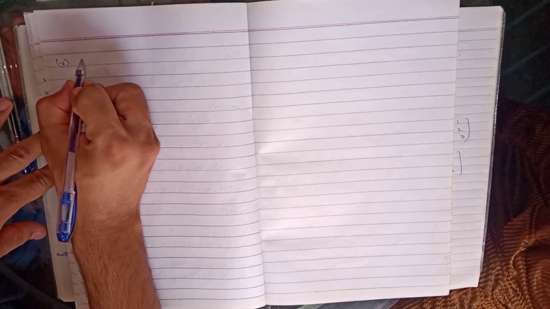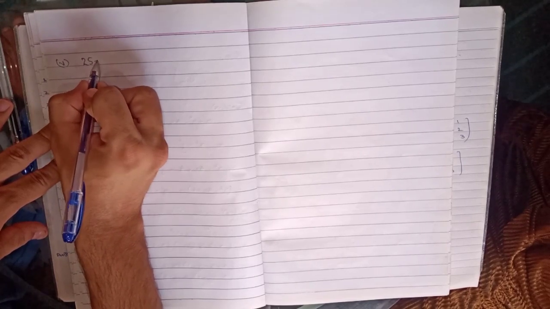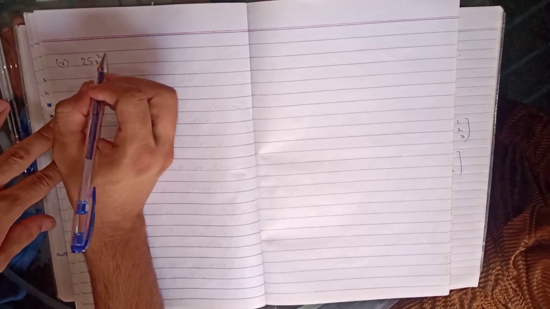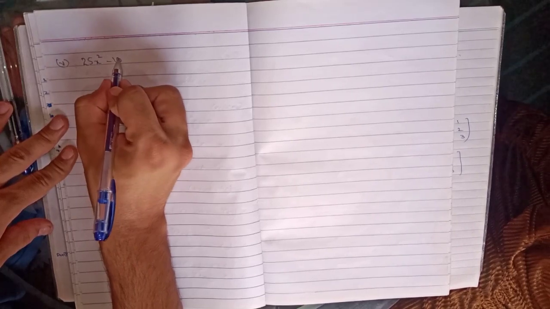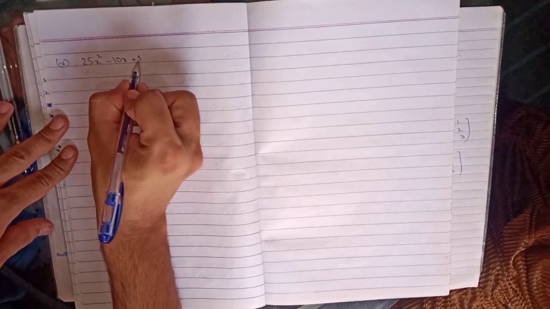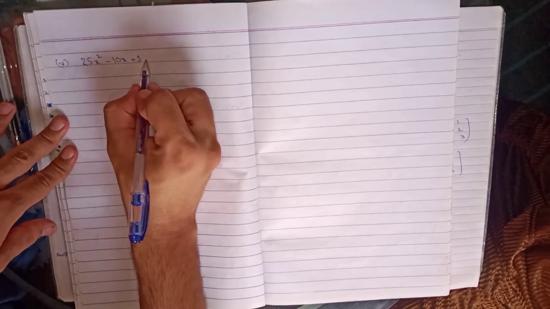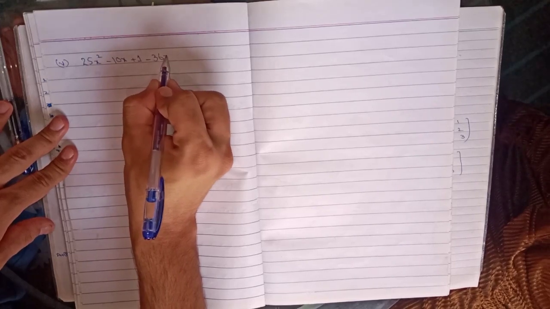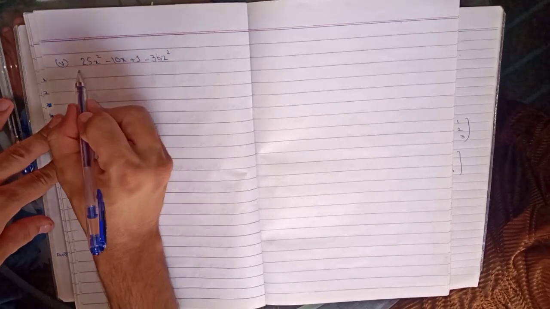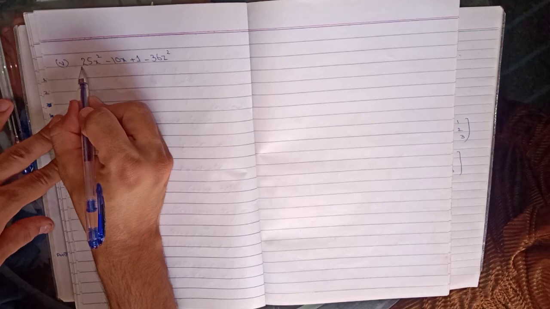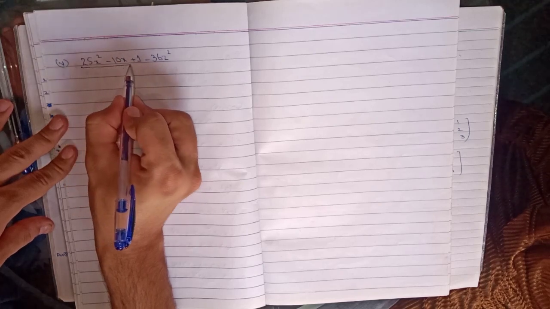In the fifth part, we have fifth and sixth part are simple, as you do in question number 1, 2, 3. In the fifth part, see the statement. We have 25x square minus 10x plus 1 minus 36z square. Students, we do not have to use any trick here. Simply find a formula. I can observe that 25x square minus 10x plus 1.